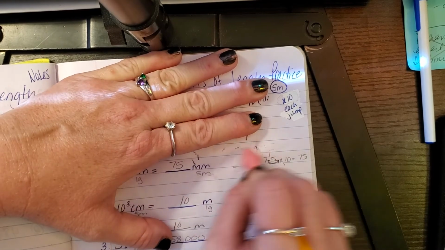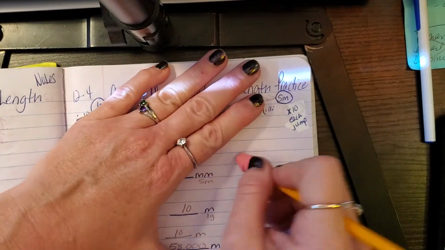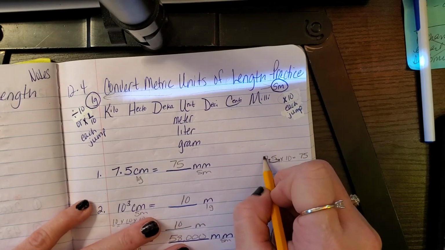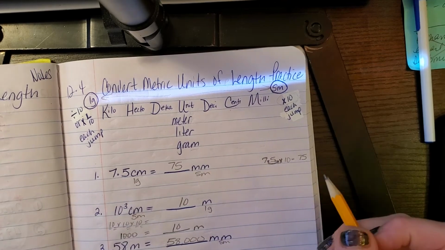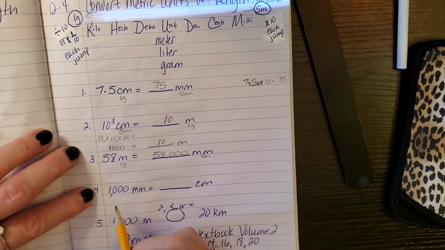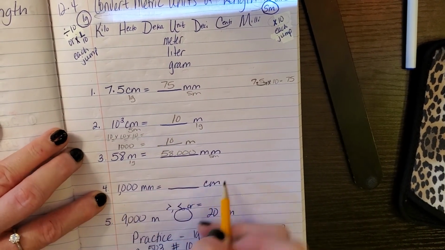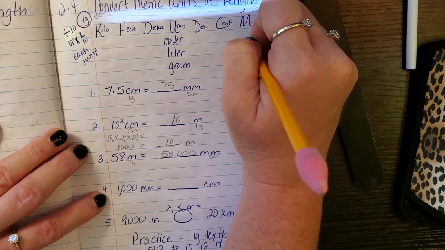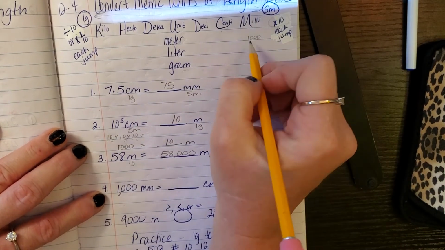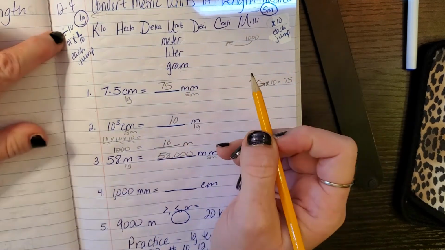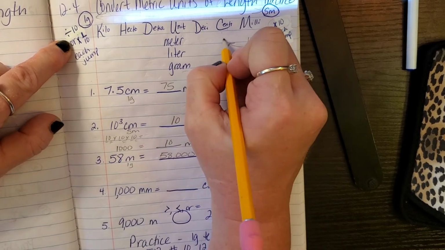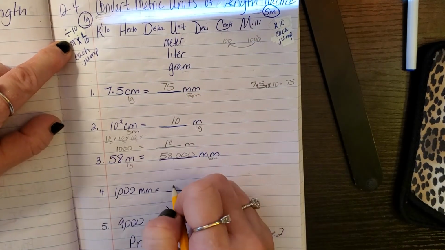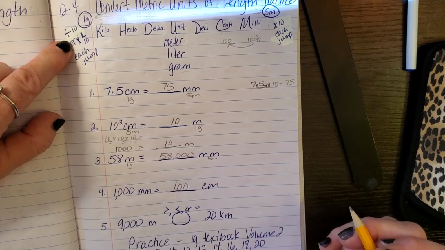It also goes back to how to move those decimals. We learned that back in topic 2 a long time ago. We were jumping decimals, so if you're not sure how to do that, you might want to go review your decimal work. Okay, now I have 1,000 millimeters going to centimeters, so I will put 1,000 under the millimeters. I know I'm jumping from smaller to larger, which means I divide by 10. So 1,000 divided by 10 means I take off a 0, and I have 100 centimeters.